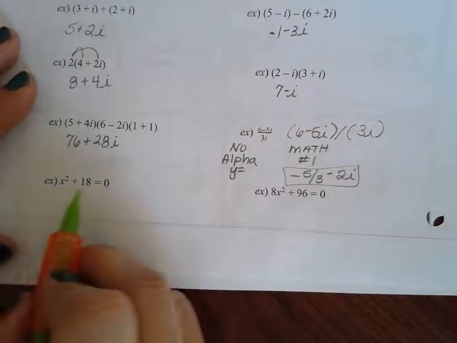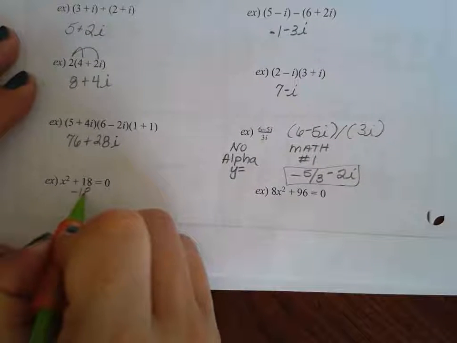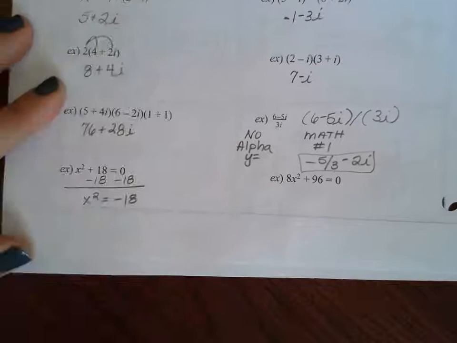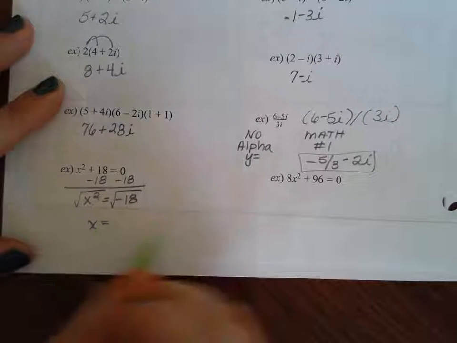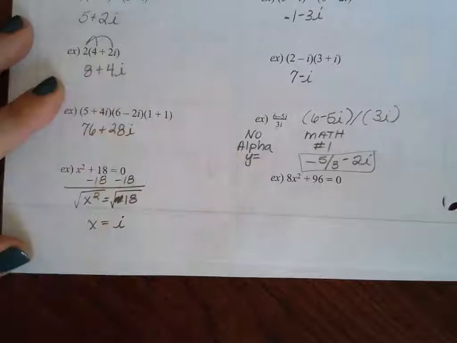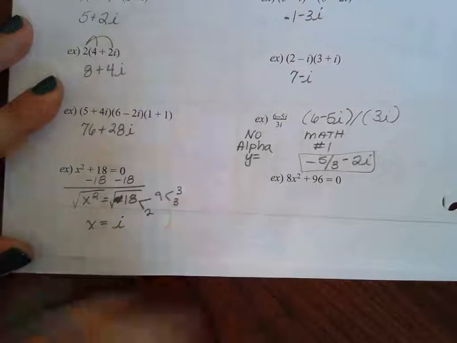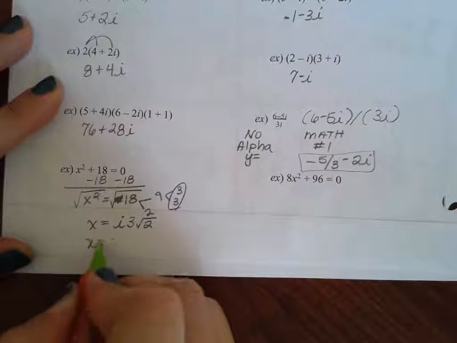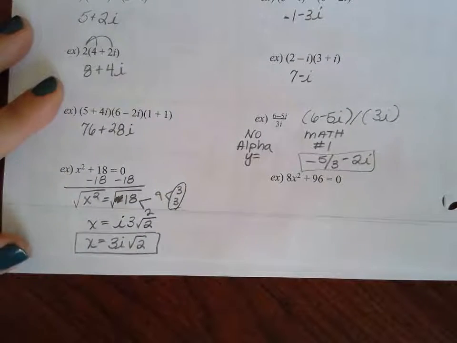The last two, you're solving for x. You know how to do this. You did these in geometry. They just come out to have answers with an i in them this time. So you're going to subtract 18. x squared equals -18. Then you're going to take the square root of both sides. So x equals, there's that square root with the negative. So you're going to cross this out, put an i down there, and then 2 times 9, 3 times 3. Take out a 3, leave the 2. So x equals 3i root 2. That's your answer for that one.